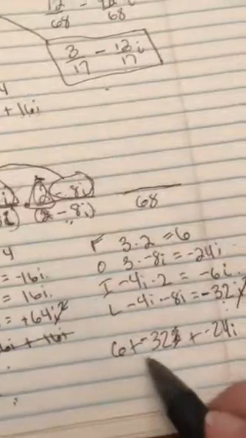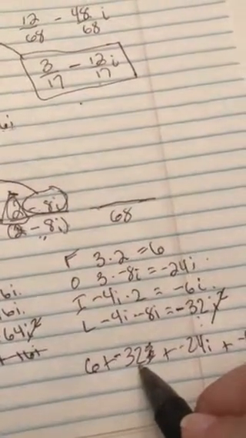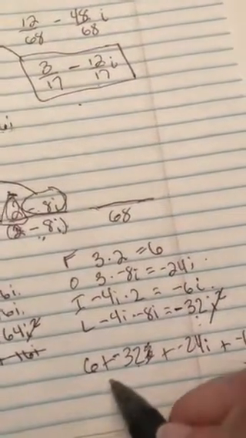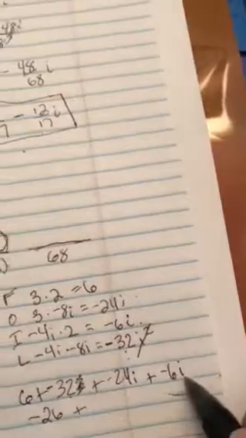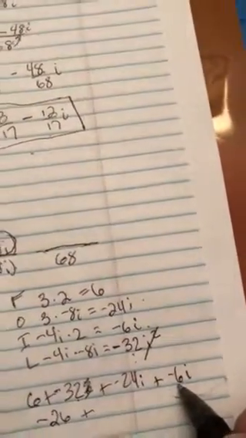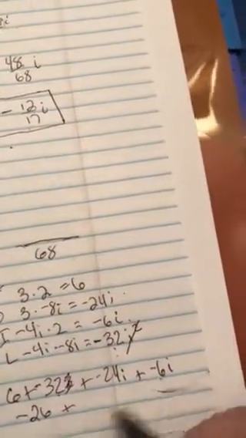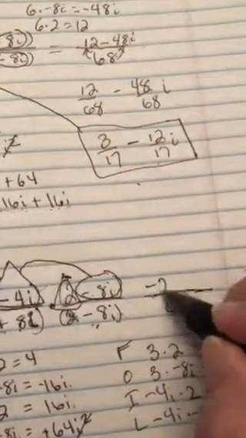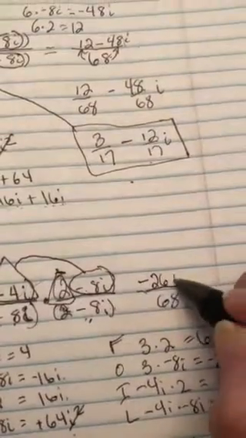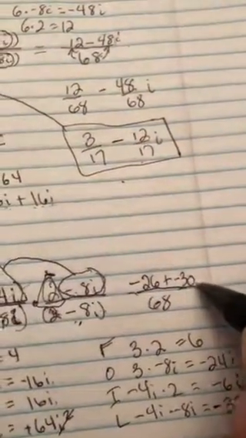Combine like terms, 6 plus negative 32, that's 32 take away 6, that's negative 26. And then over here, I've got plus negative 24 plus negative 6, that's negative 30I, right? Since we're adding, it's just I. So this is our numerator. So I'm going to come up here and put that on top. Negative 26 plus negative 30I.